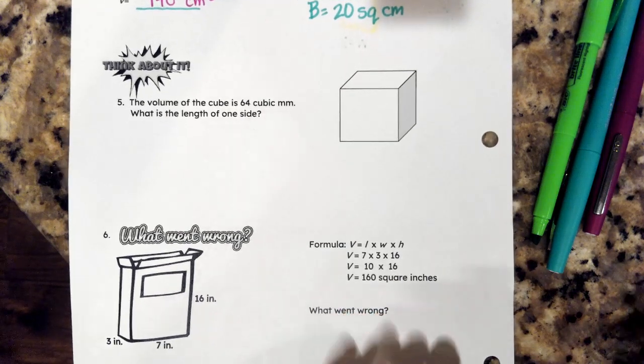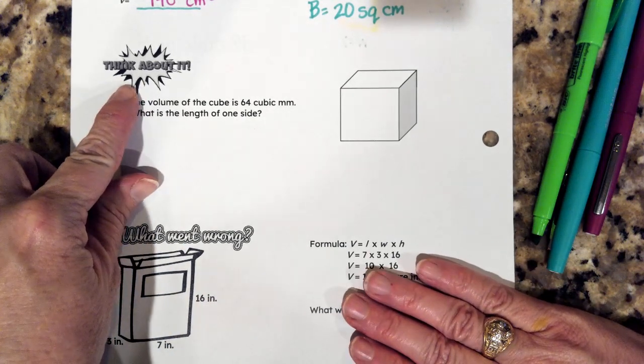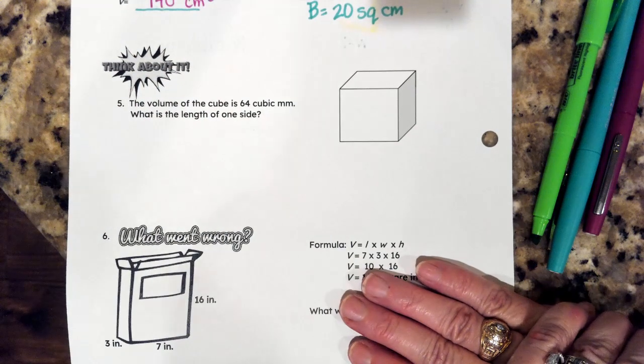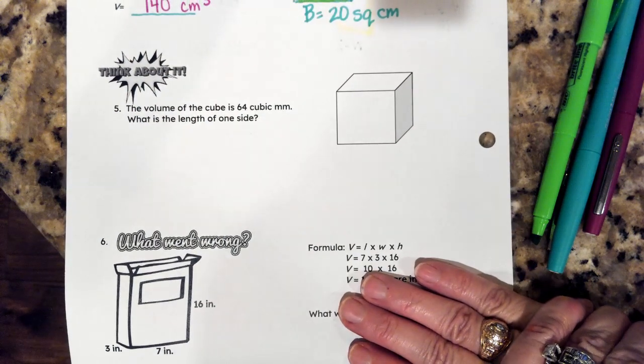All right, boys and girls. So now we've got one with a little bubble and it says think about it. So that kind of tells me that this one might be a little more challenging than the ones that we've been looking at. So let's read this problem.